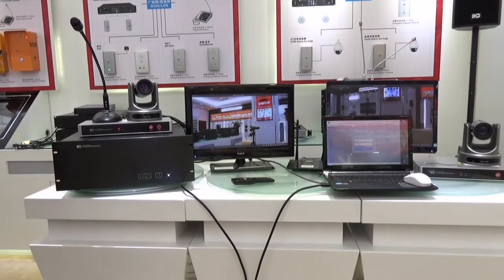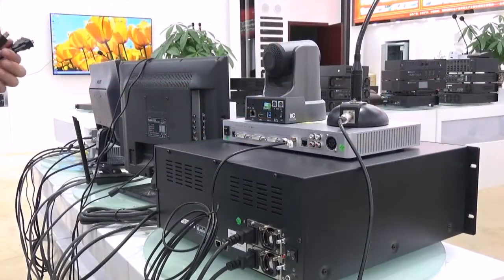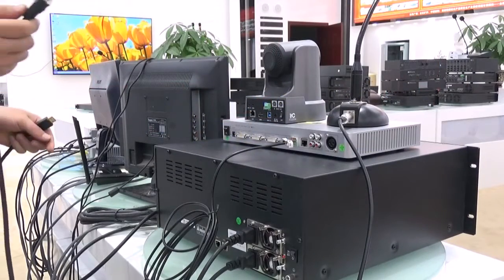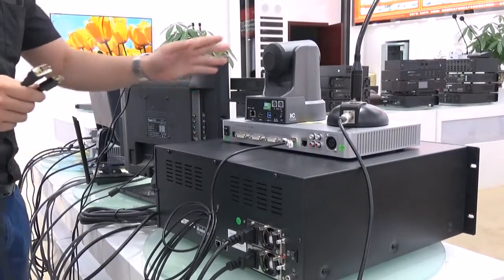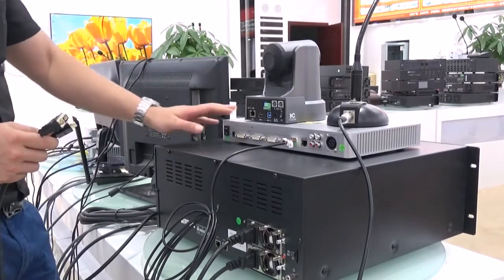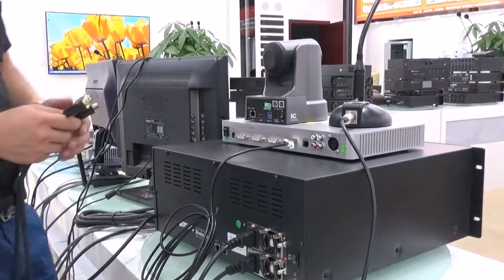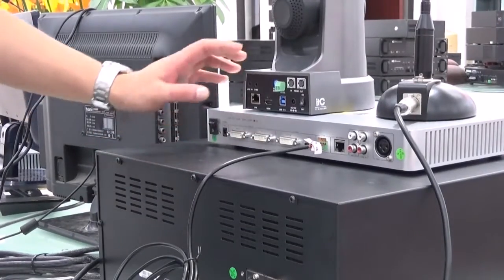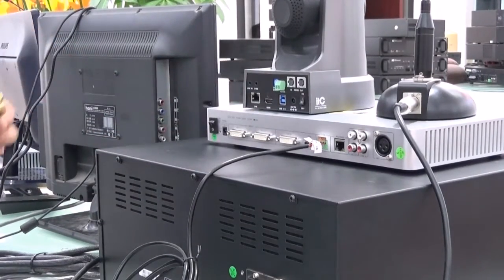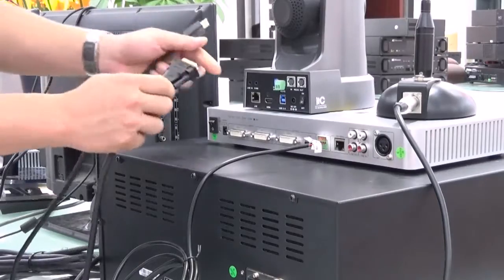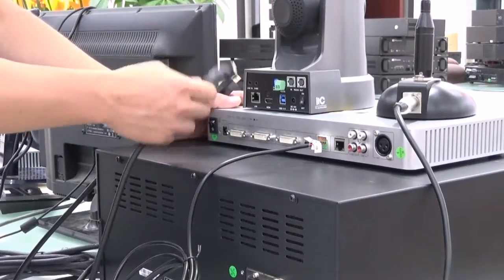That's all. Thank you. Dear friend, let's go on to the connection method. So you can see this is the terminal. We have two video inputs here. The first input is used for the camera video input. So we use the DVI cable to connect to the camera.